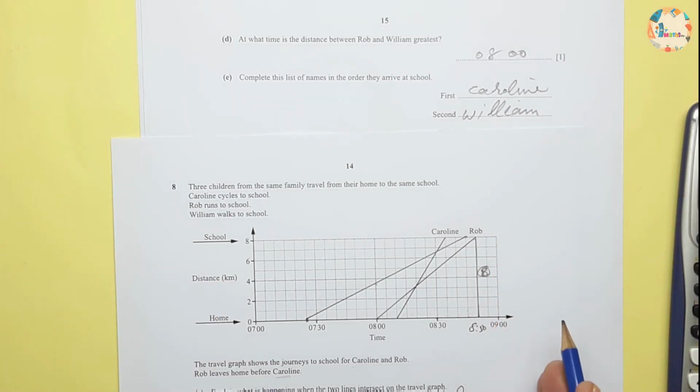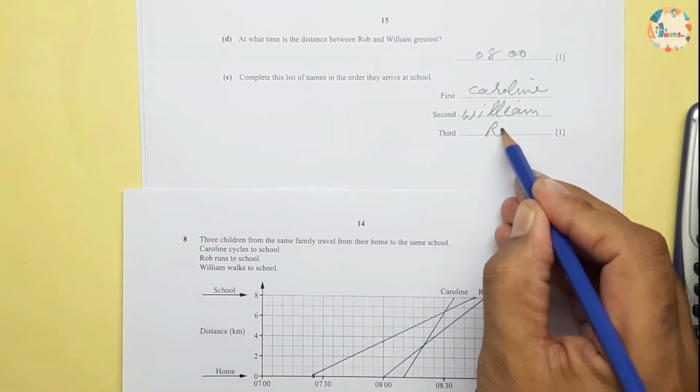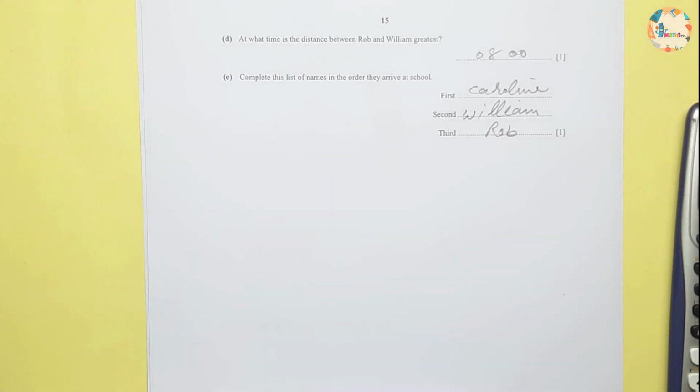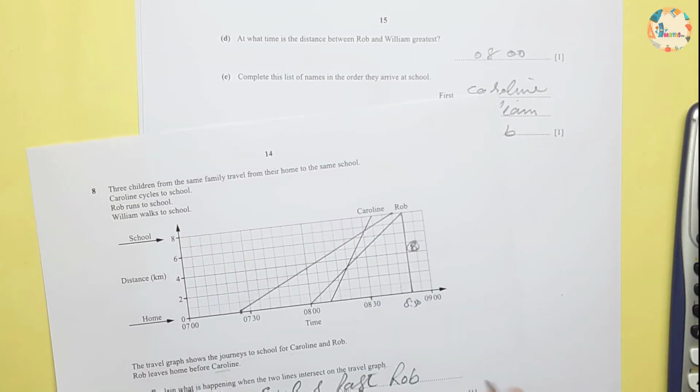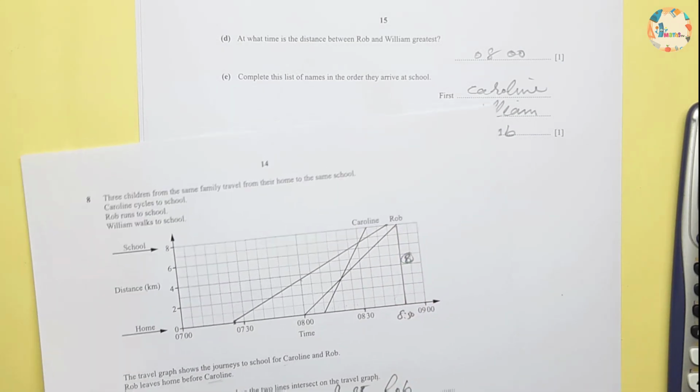The last one will be Rob. This will be the sequence. Sequence we can check from here, this location.